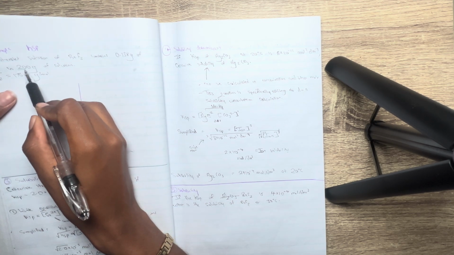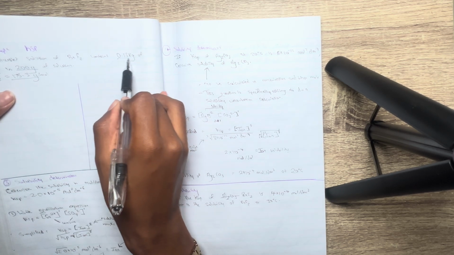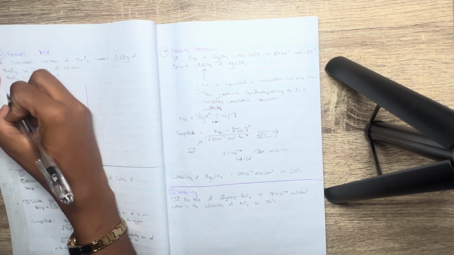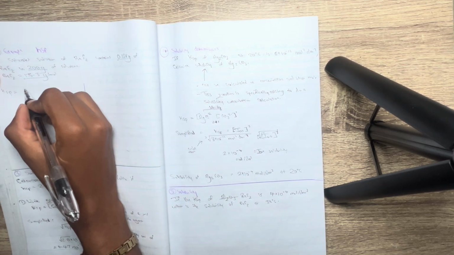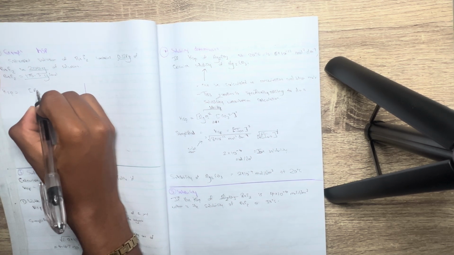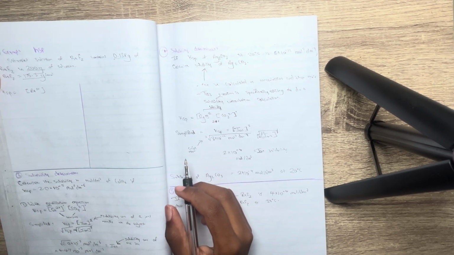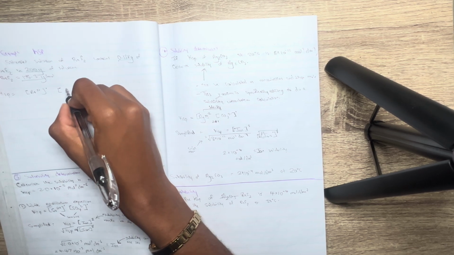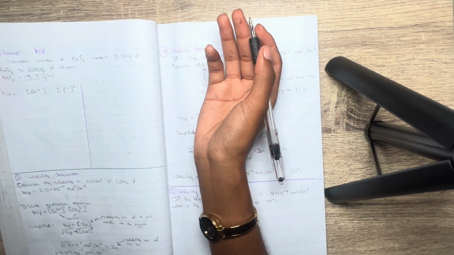So this is the mass of the solution, this is the molar mass of barium fluoride, and the mass of barium fluoride. Once again, I'm going to write my KSP expression first for barium fluoride, which is going to be KSP is equal to Ba, barium is 2 plus, and it's only one barium, so it's going to be raised to the power of 1. Fluorine is 1 minus, we have 2 fluorines. So that's our KSP expression.